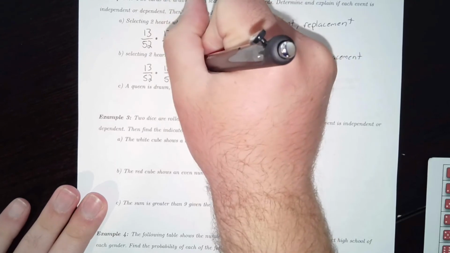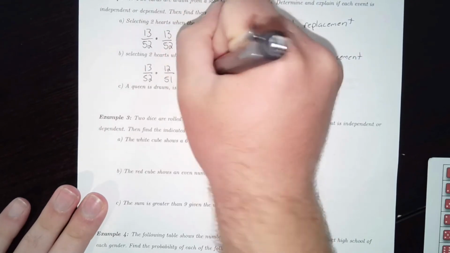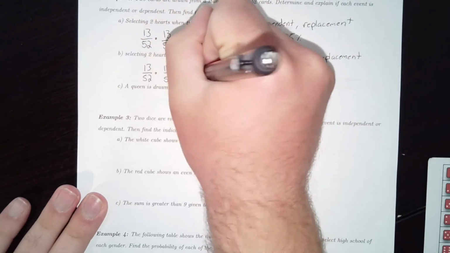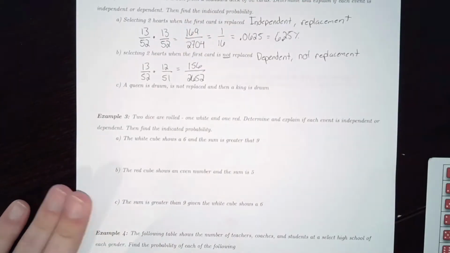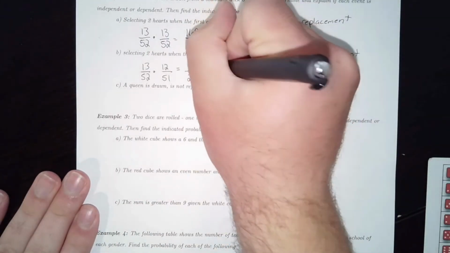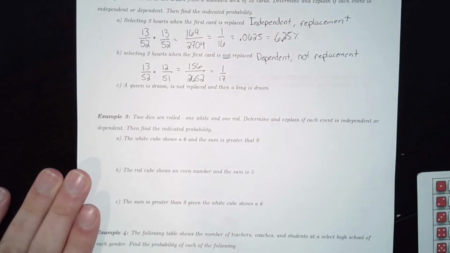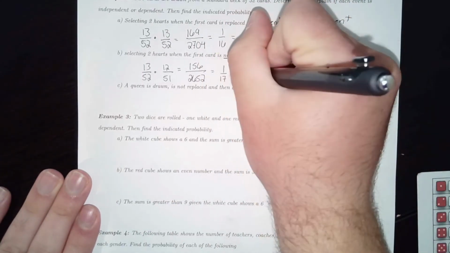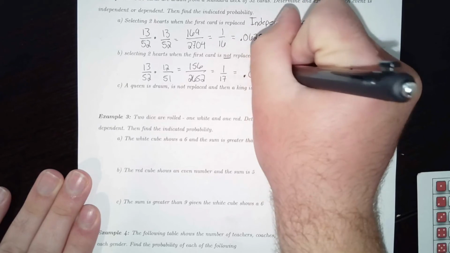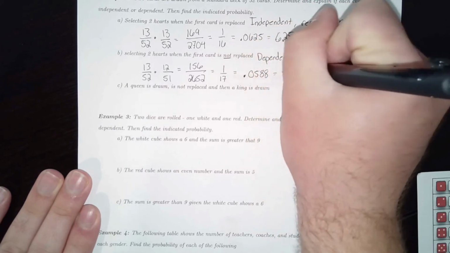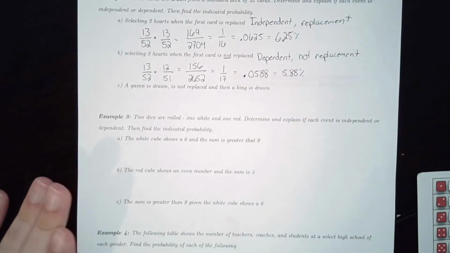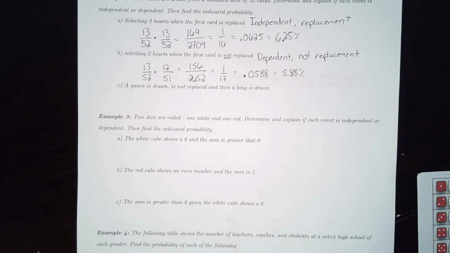Okay, so here we can go ahead and multiply again. 13 times 12 is 156. 52 times 51 is 2652. Okay, you can divide that out. This is 1 over 17. So you can see your probability goes down just a little bit there, which is now 0.0588 or 5.88%. So again, you can see your probability goes down just a little bit because you didn't put the first card back. So now you have a slightly lower chance on that second draw of getting a heart.